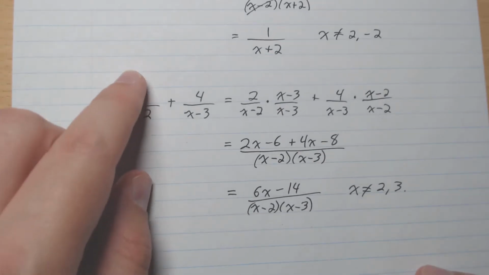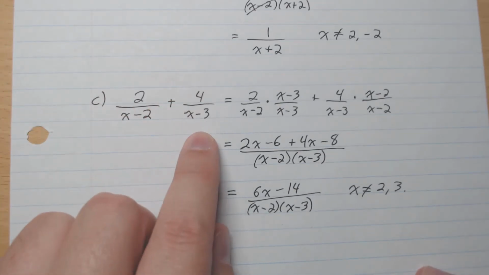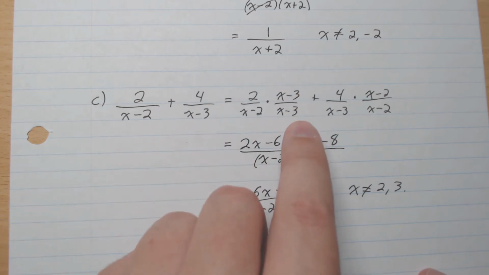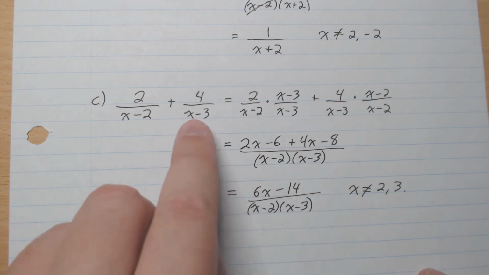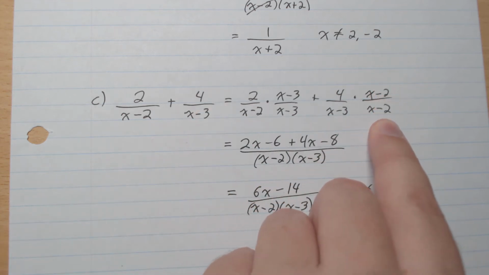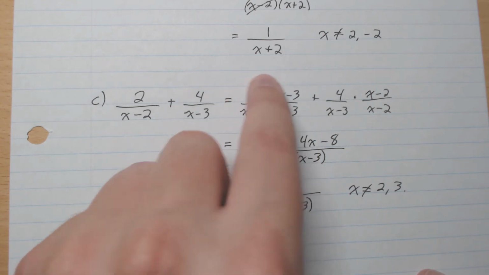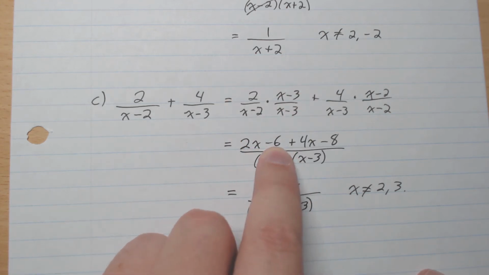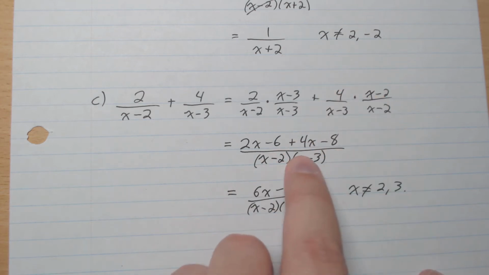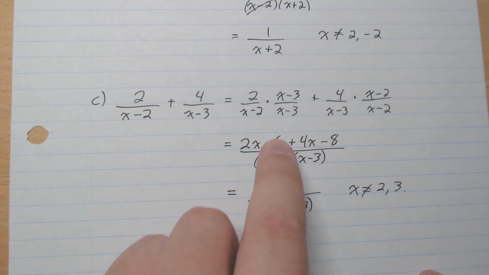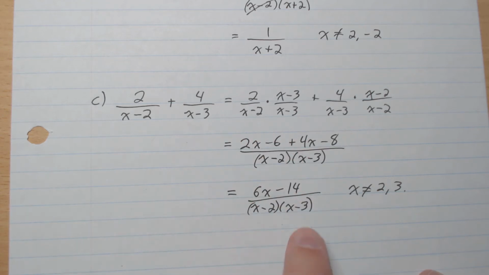Okay, C, 2 over x minus 2 plus 4 over x minus 3. We have different denominators here, so we're going to go times x minus 3 over x minus 3 like that, and then here we're going to go x minus 2 over x minus 2 like that. We're going to distribute 2 times x minus 3. So that's 2x minus 6 like that. 4x minus 8 like that. 6x minus 14 over x minus 2 times x minus 3. And the restrictions are x cannot be 2 or 3.